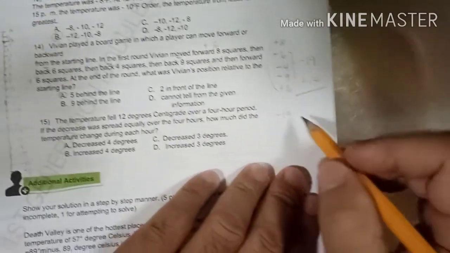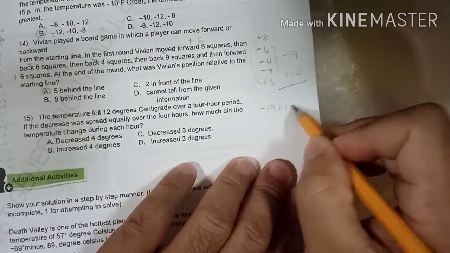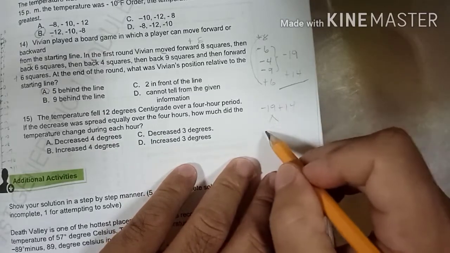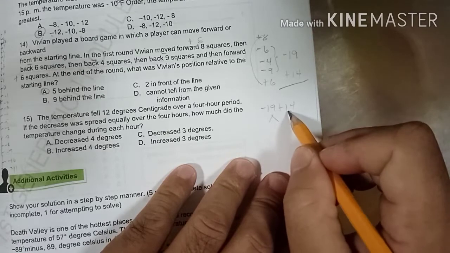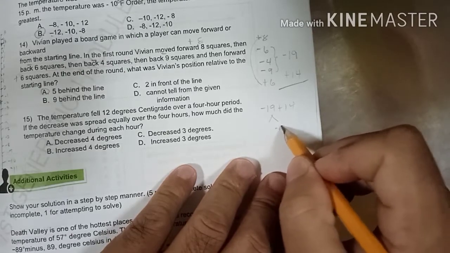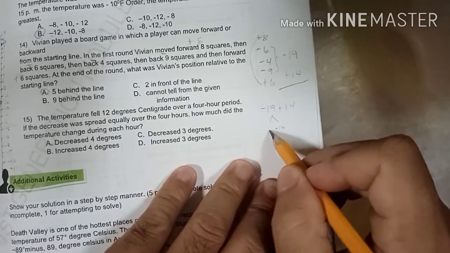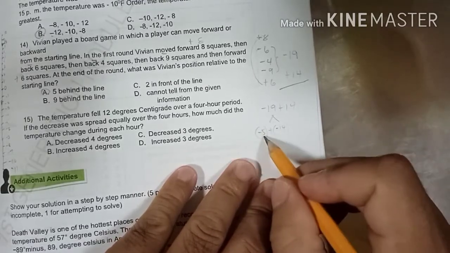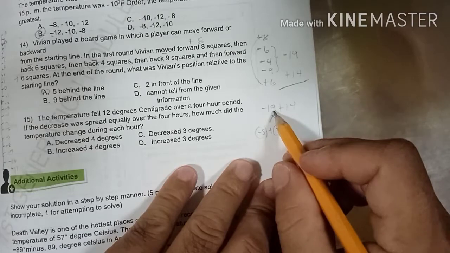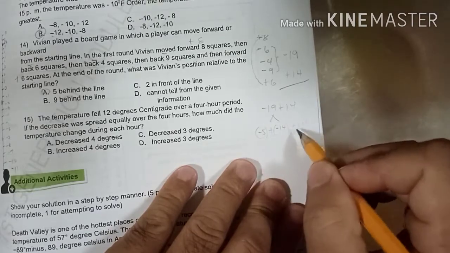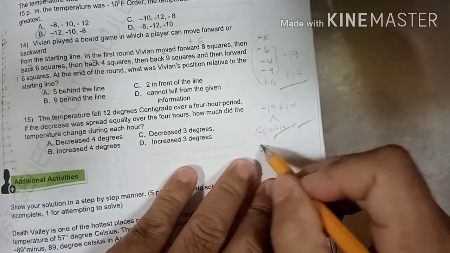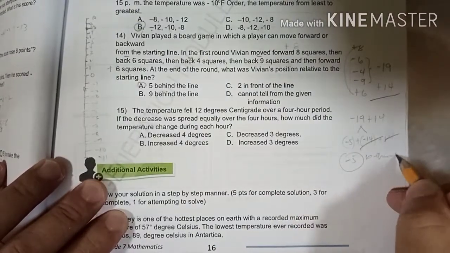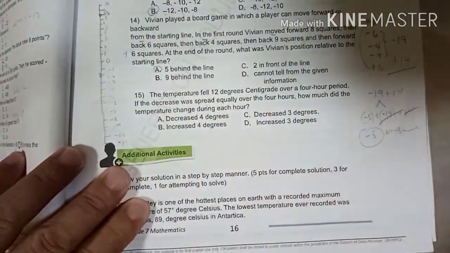-19 plus 14. To break down -19, its breakdown is also negative. One of its parts is the opposite of +14, that's -14, and this is plus -5. Okay, -5 and -14 is -19, and the -14 and plus 14 cancel out. The answer is -5. This is behind, so the answer is letter A, behind the line.